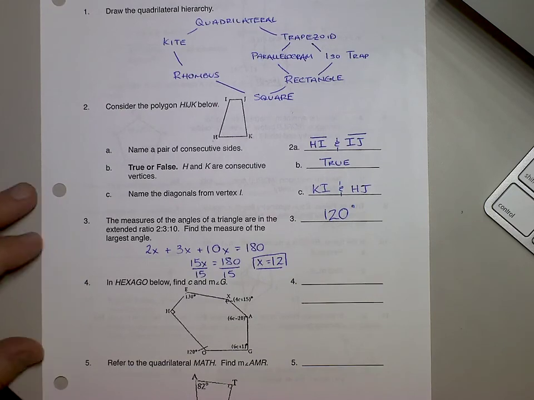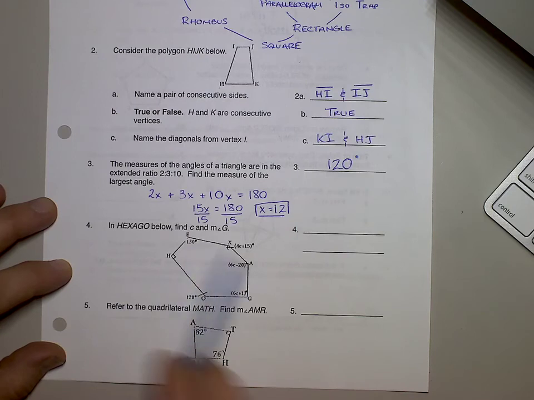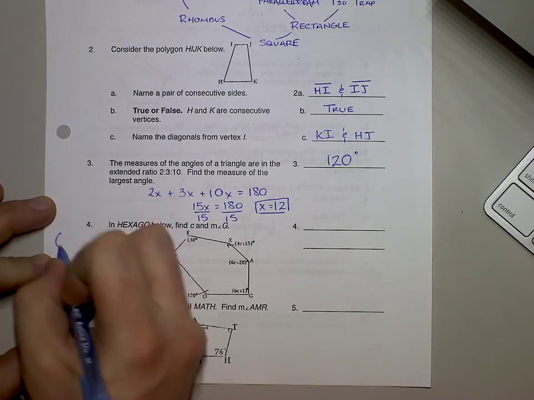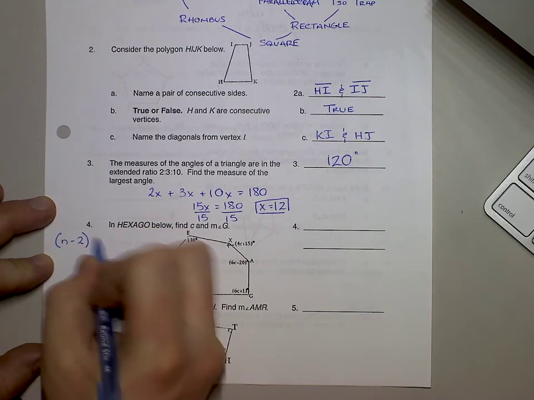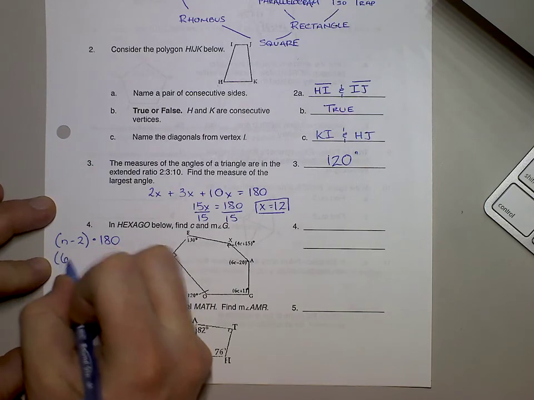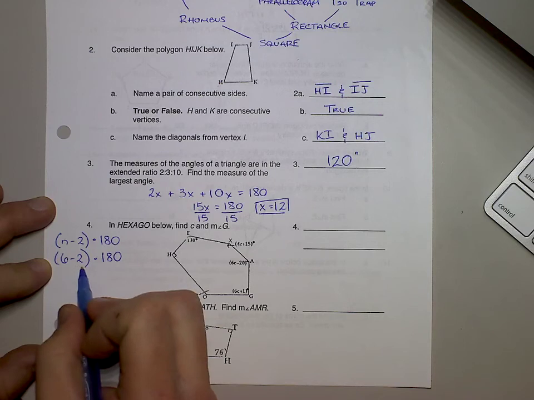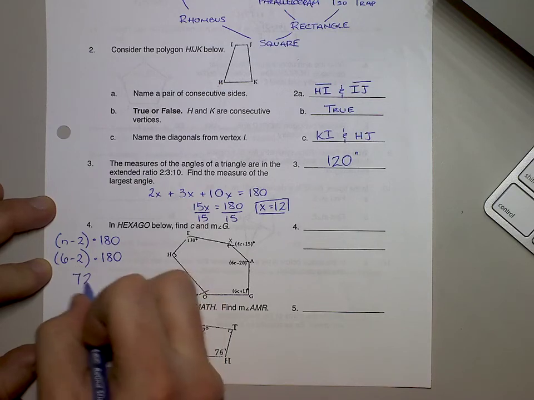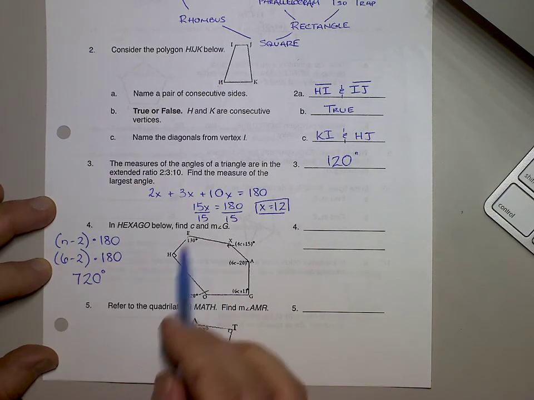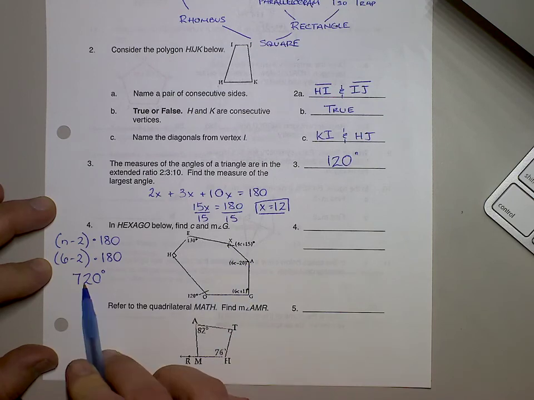For number 4, oh, this is a good one. First thing you have to do is figure out, well, this is a hexagon, so what is the sum of all 6 angles in a hexagon? You have to recall the formula n minus 2, where n is the number of sides, times 180. In this case, we have 6 sides, so this is 6 minus 2 times 180. 6 minus 2 is 4. 4 times 180. You have a total in a hexagon of 720 degrees. So these 6 angles have to add up to equal 720 degrees.